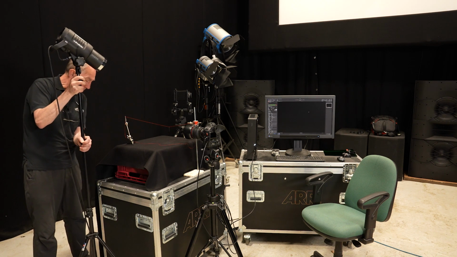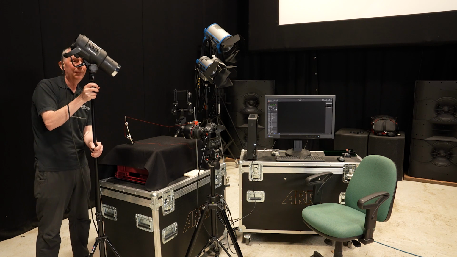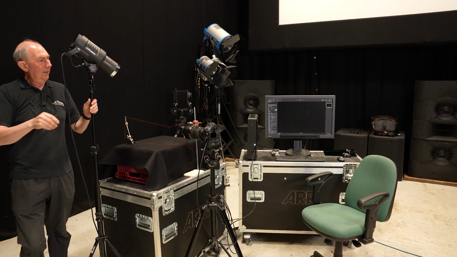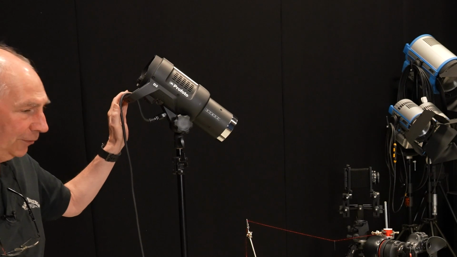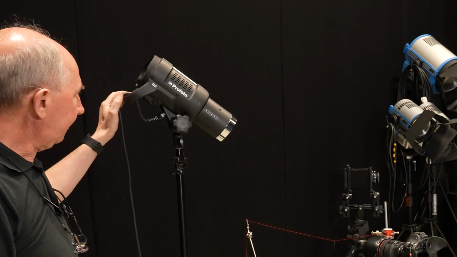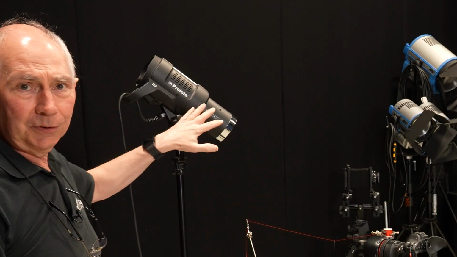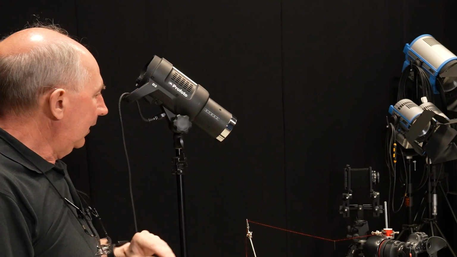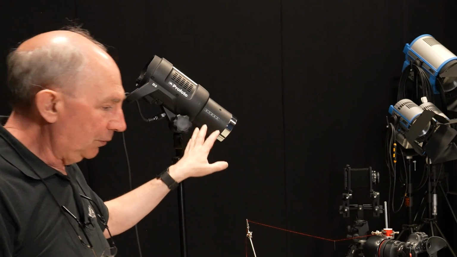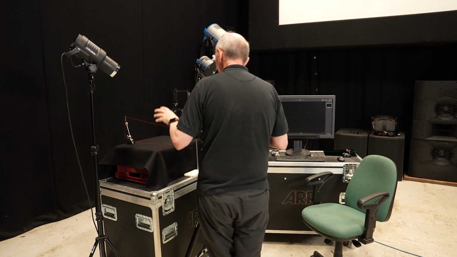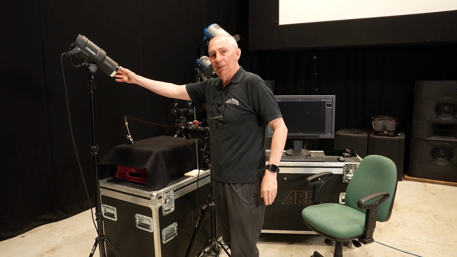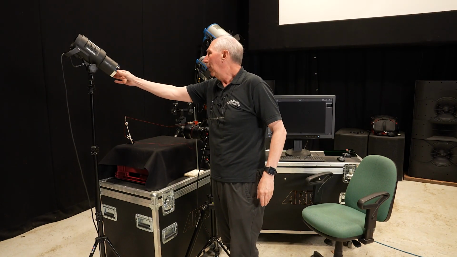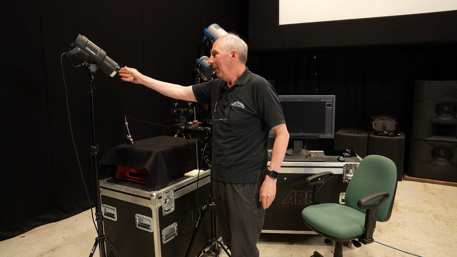So this is going to be my main light, and this is a Profoto D2. This is a 1000 joule unit, but the important thing to remember about this is that the front element of the light here is about 100mm across.